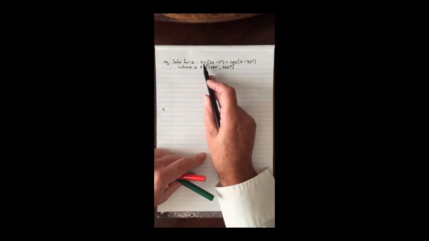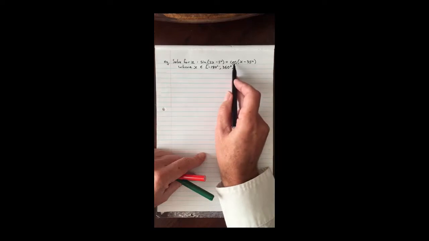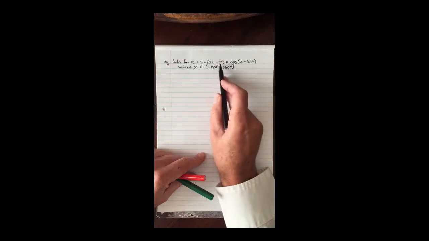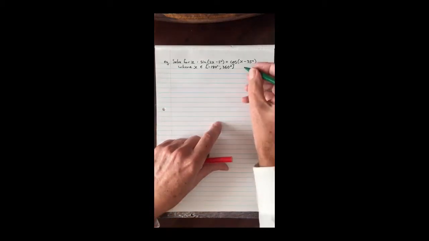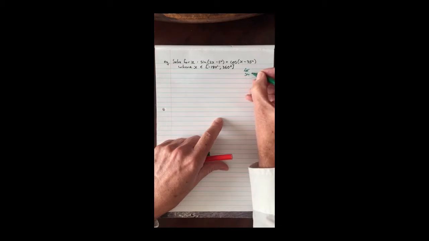But we have a sine and a cos, and those two angles differ from each other. So what we can do is to work with co-ratios. We can say that the sine of (90 minus theta) is equal to the cos of theta.